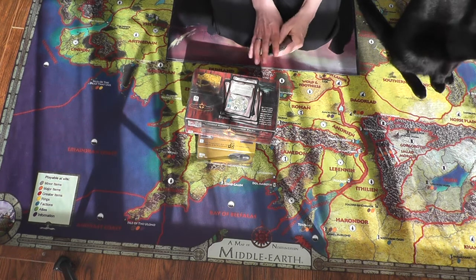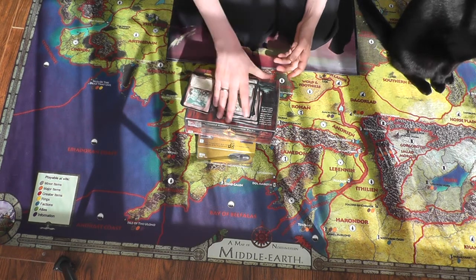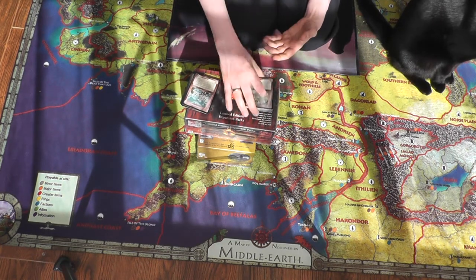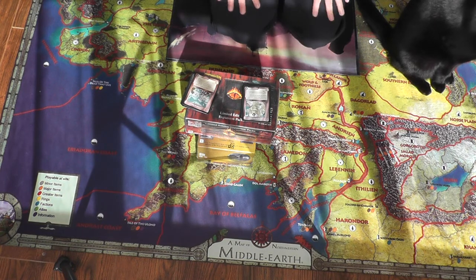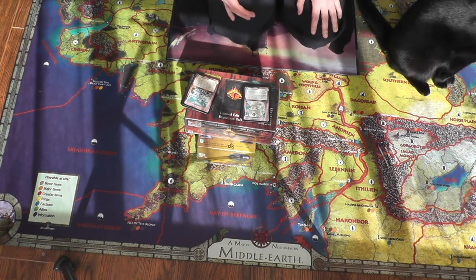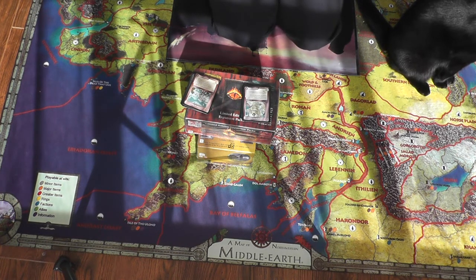It's like the errata that I received for the PACG. I did the same thing. So yeah, that's my unboxing. I mean, that was it. It didn't even come in a box. It came in a huge tube-like thing.